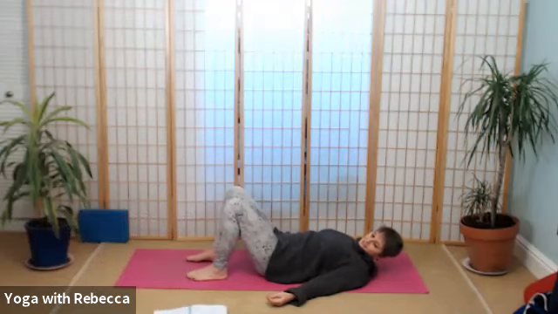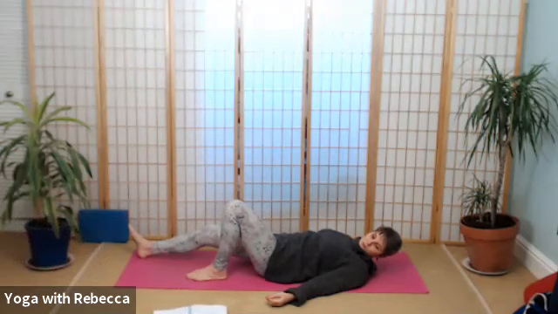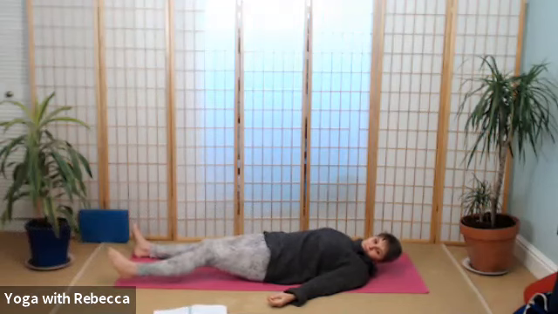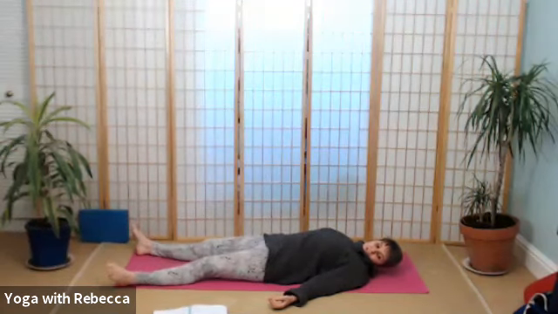And then if your knees are still bent, sliding your feet away. And feeling the whole body extended in contact with the floor. And just notice how this feels now. The softness of all of the tissues in your face.